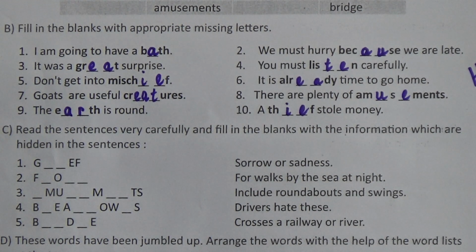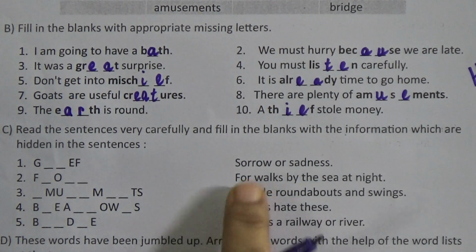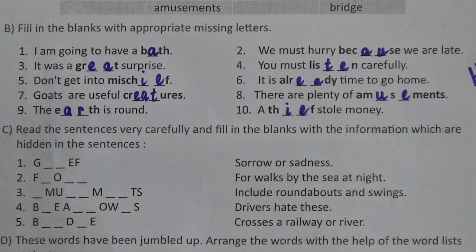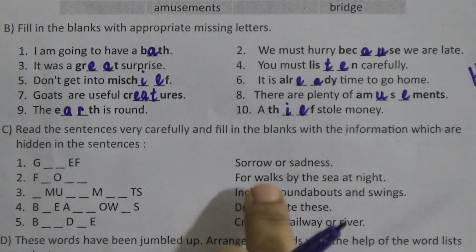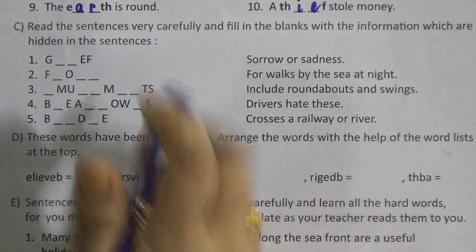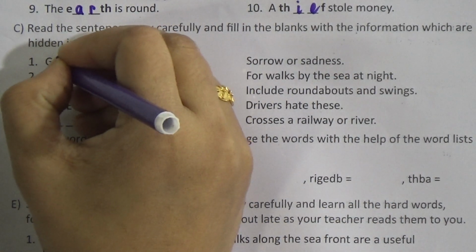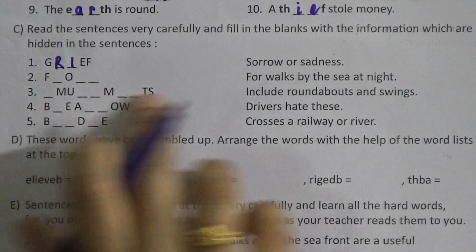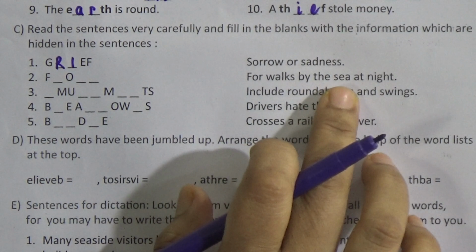Now come number C. Read the sentences very carefully and fill in the blanks with the information which is hidden in the sentences. That means here we have the information. Reading this information, we have to fill up the blanks. Number 1. Sorrow or sadness. What is it called? Grief. G-R-I-E-F, grief.